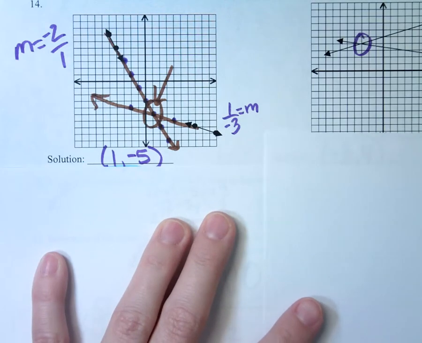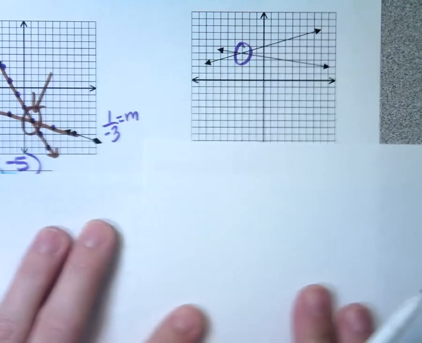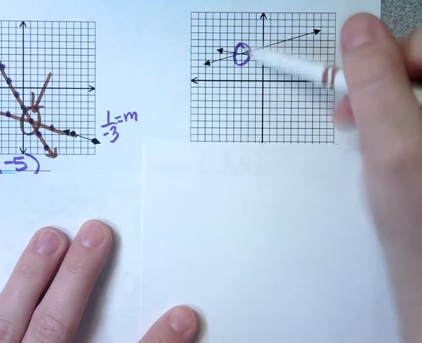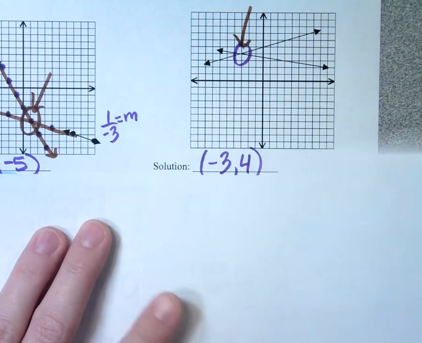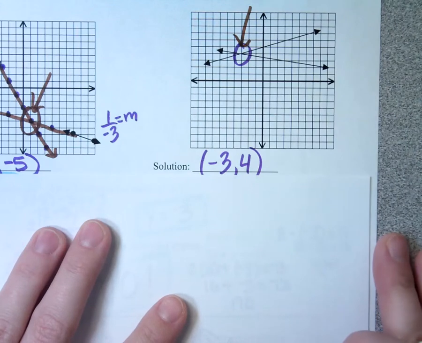Okay, number 15. These lines were already drawn out, so all I had to do was look to see where they intersected, and right there is where they intersect. I just have to know its ordered pair, and it is (-3, 4).